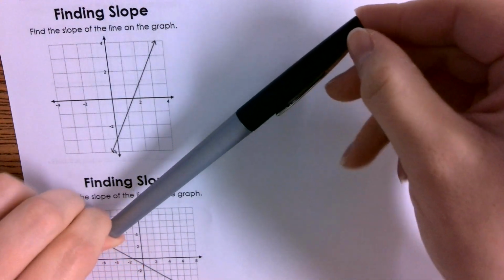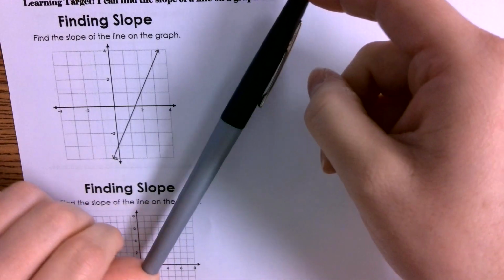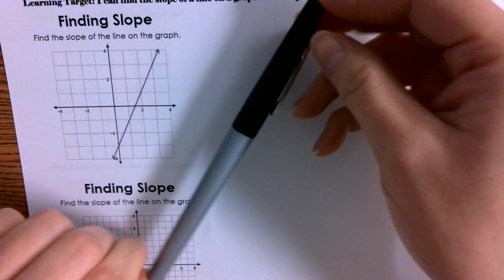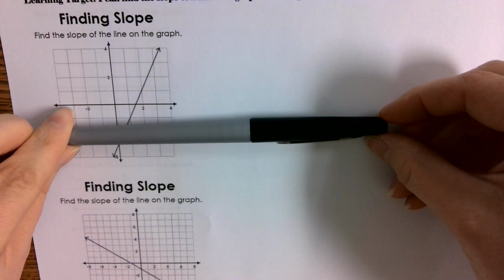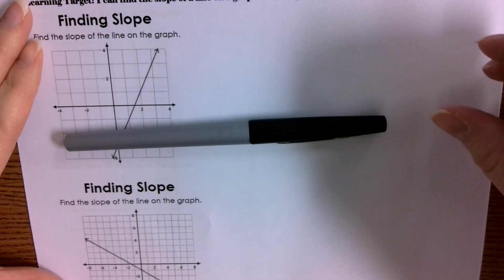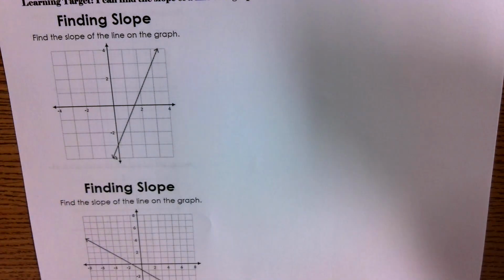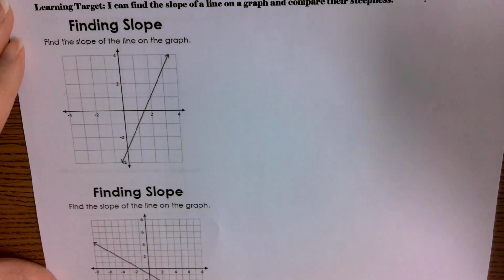The more steep a line is, the closer to a vertical line status it becomes. A horizontal line has no steepness at all, right? A horizontal flat line has absolutely no steepness. So you want to make sure you have an understanding of what steep means. What does it mean to be steep? Okay, first thing we're going to do though is focus on finding the slope of these lines.